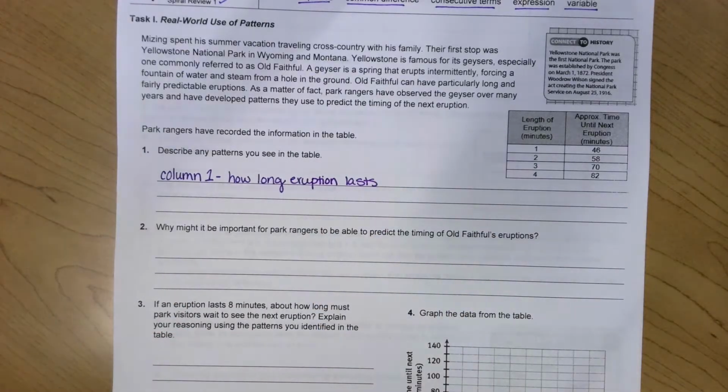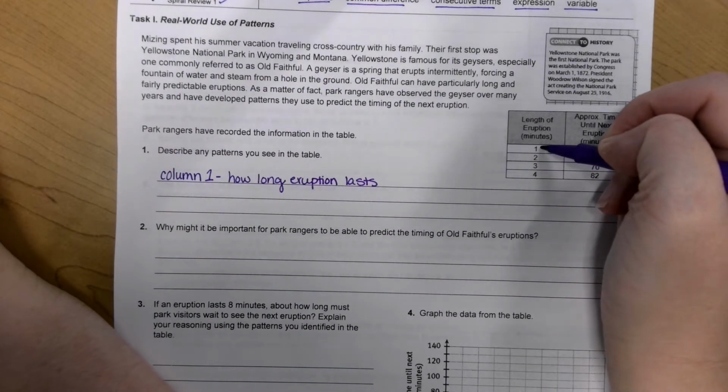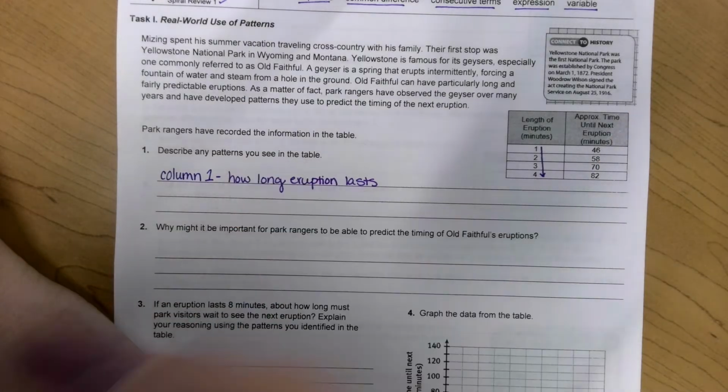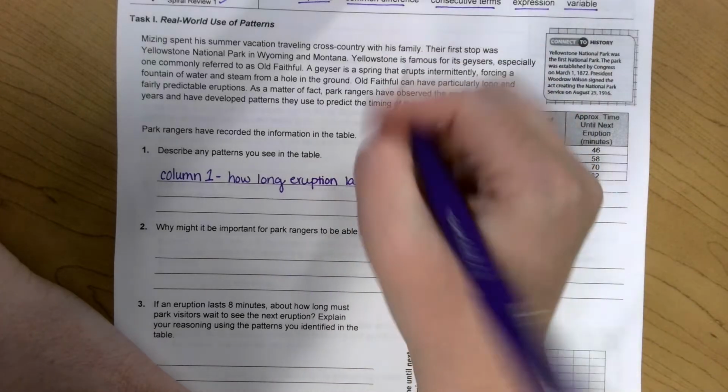Okay? So, from the time that the water starts bubbling up till the time there's no more water and steam coming out of the hole. Let's look at the numbers in this. So what do you notice about the numbers? Are they increasing or decreasing? So I would say that each of these increases by 1.